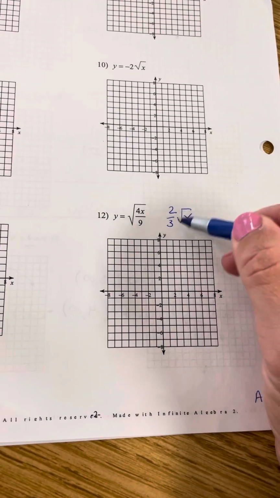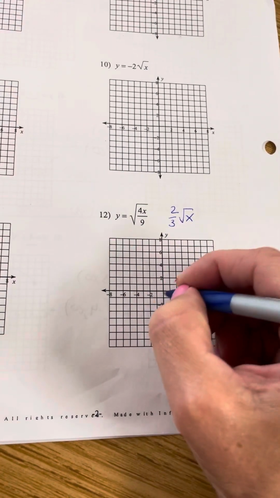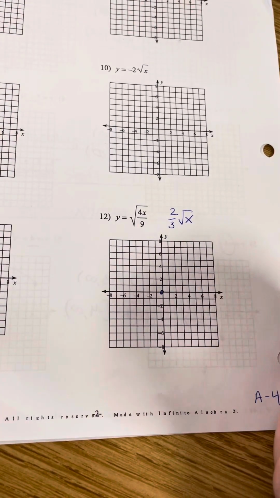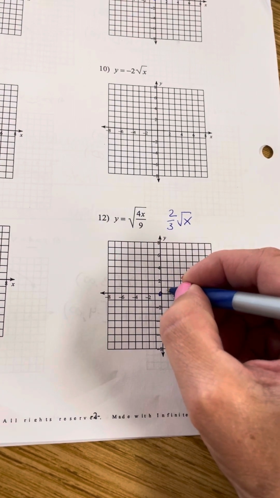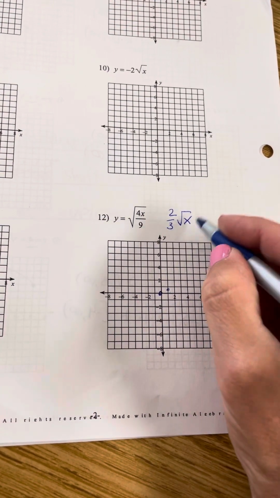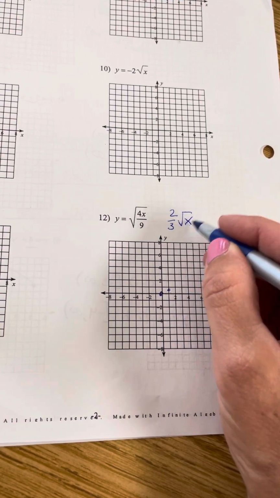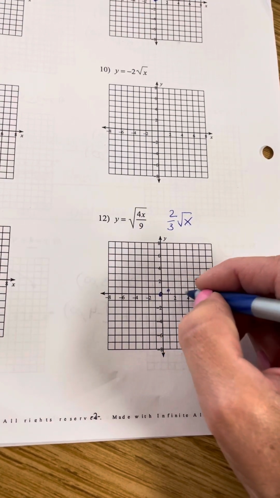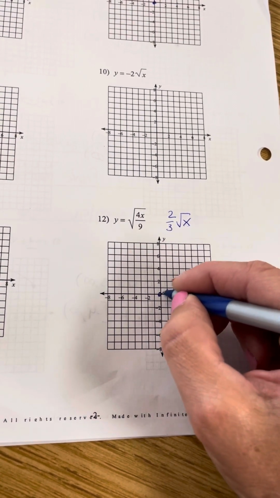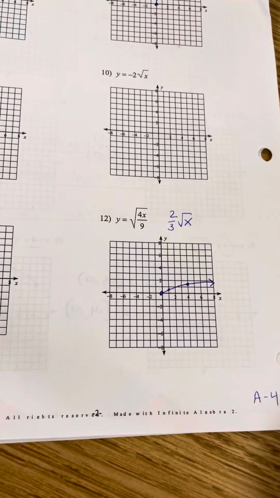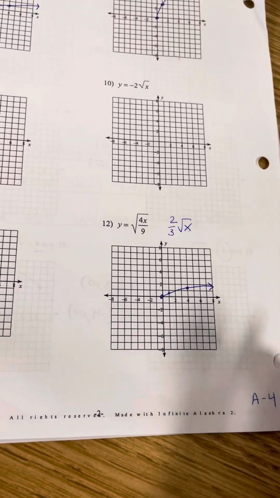So that's what I'm actually graphing. This 2/3 is going to tell me how fast I'm going up. So let's pick a couple points. Again, we're going to start at the origin. Now if I plug in 1, square root of 1 is 1 times 2/3. So I'm here. I don't want to plug in 2 or 3, but I'll plug in 4. The square root of 4 is 2 times 2/3 is 4/3. So that's a little bit above 1. So there's the growth on that. All right, hopefully that makes sense.